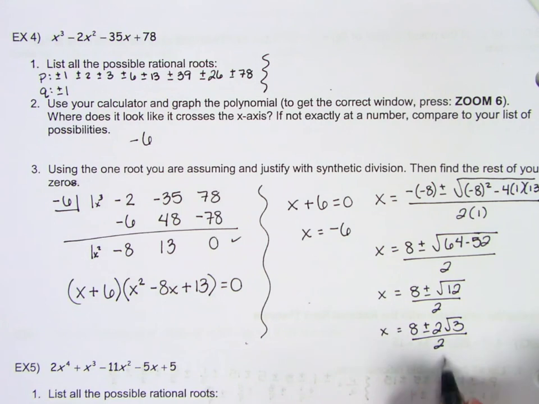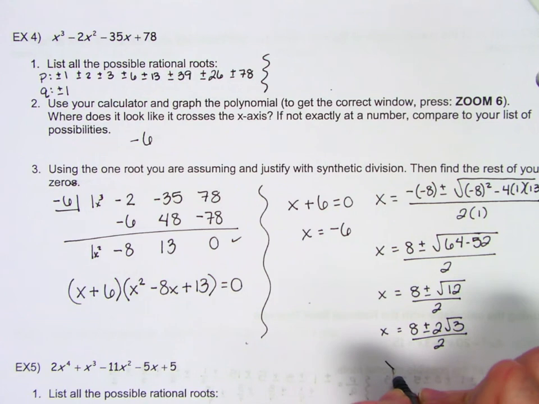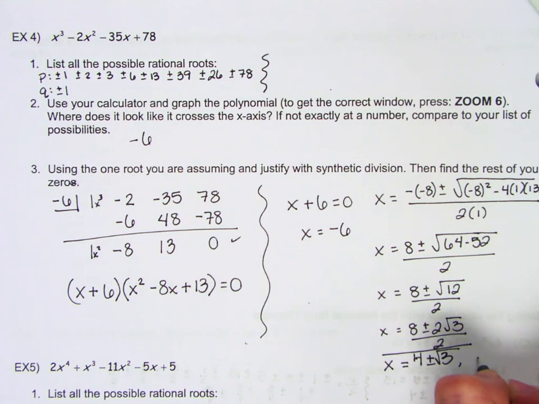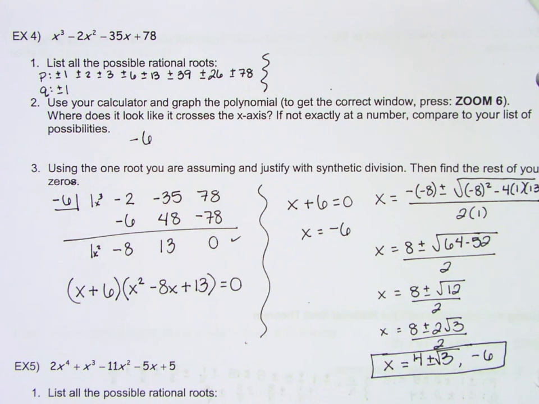Since all of those exterior terms are even, you can divide all of those by 2, and we are left with x is equal to 4 plus or minus the square root of 3. And x is equal to -6. So there are my 3 zeros, which makes sense because this is a polynomial of degree 3.